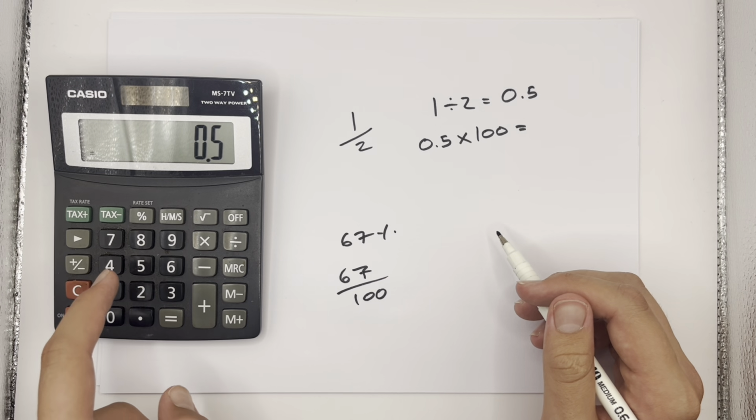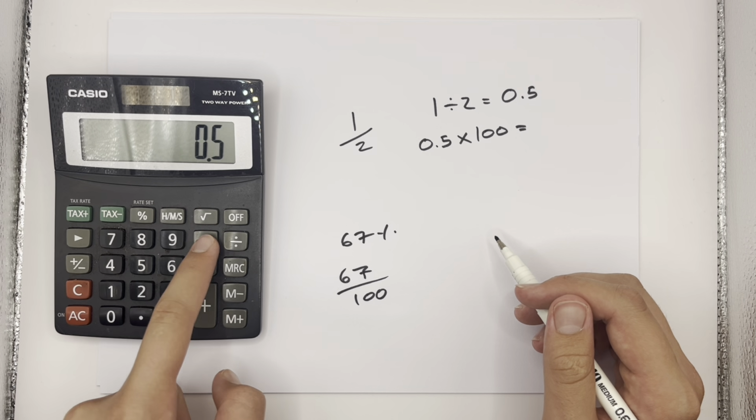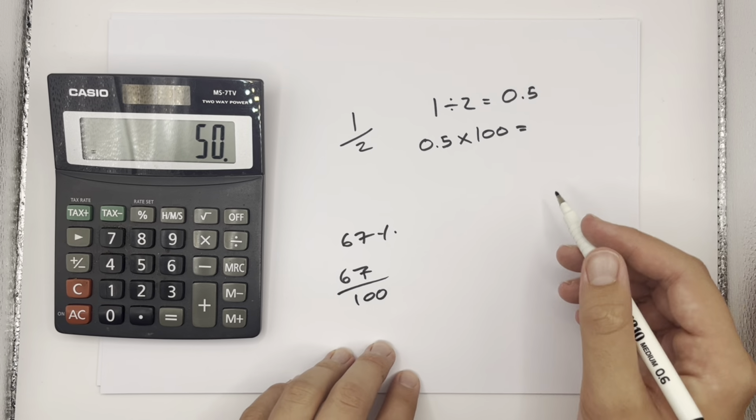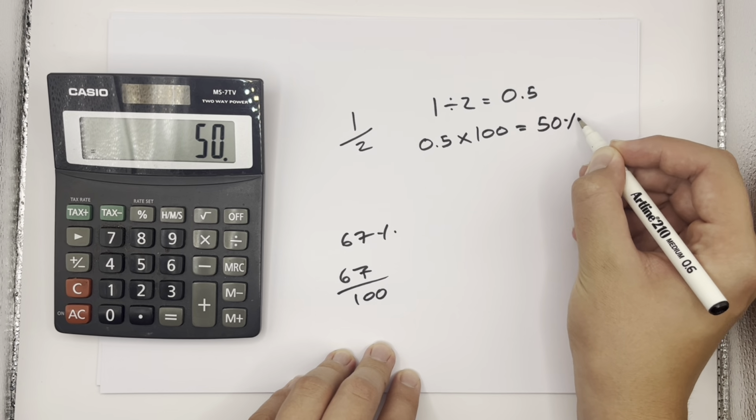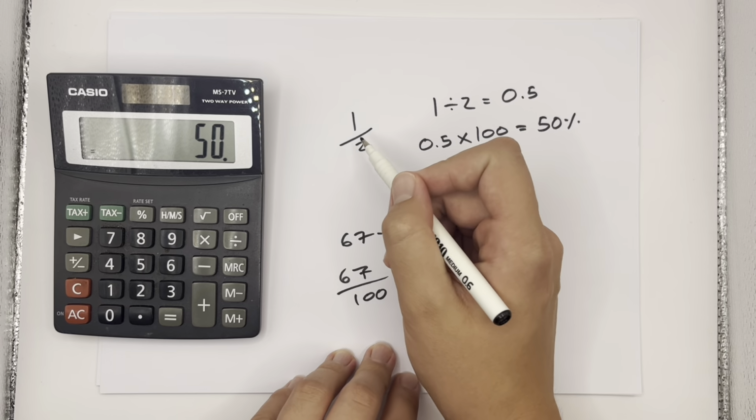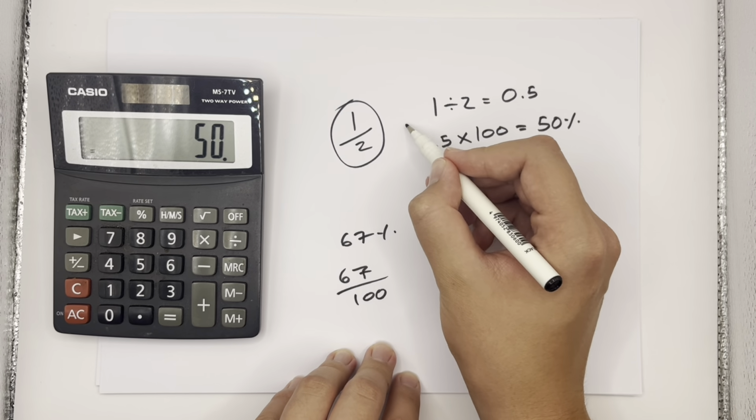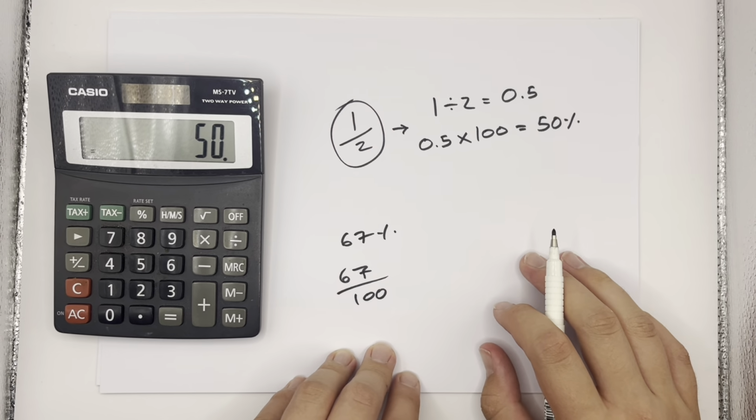So what does that do? Well, 0.5 times 100 equals 50, or 50%. And then you have it. You have turned our fraction into a percentage.